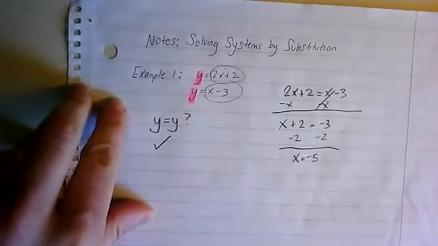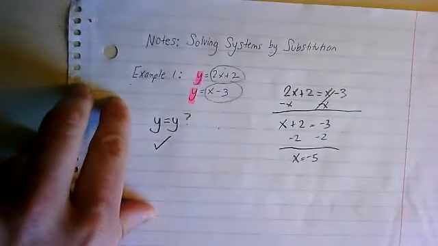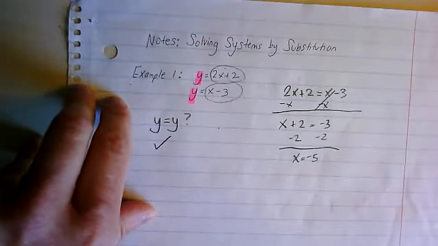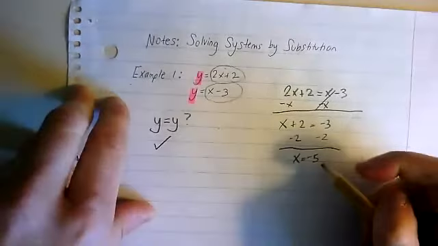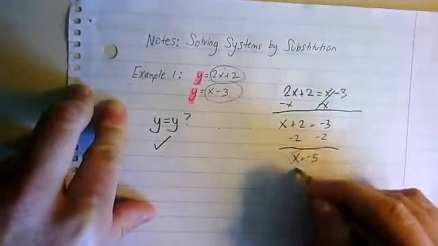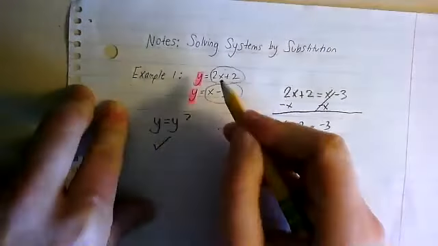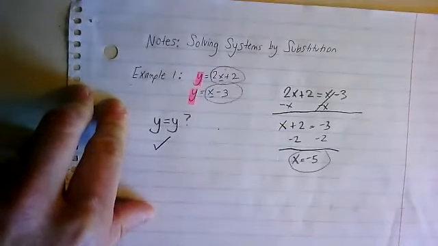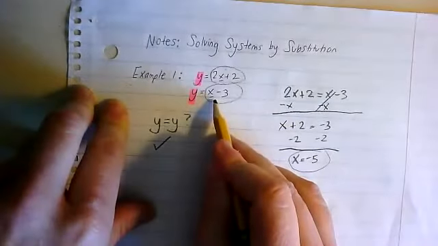Okay, cool. But remember, we need a coordinate point for this. When we did solving systems by graphing, we had a coordinate point, an x and y value for our solution. So I currently have the x. Now I just have to figure out the y. So I can take this value of x is equal to negative 5, and I can plug it in for x in either equation here. It doesn't really matter which one you choose. I'm going to choose the second one because it's a lot easier to work with, right?